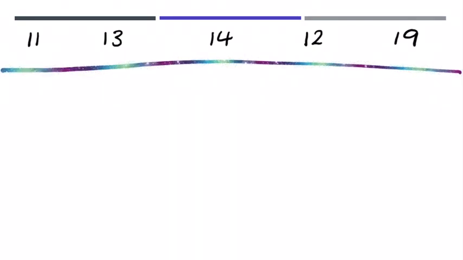So let's have a look. And let's start with median. So here's a set of data that I've already written on my screen. And to find the median value, we need to just put the data in order. So put the numbers into order.